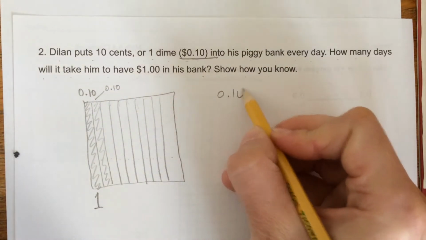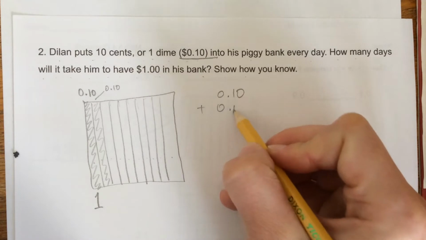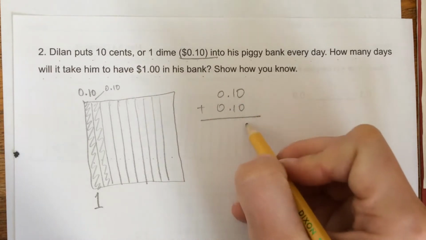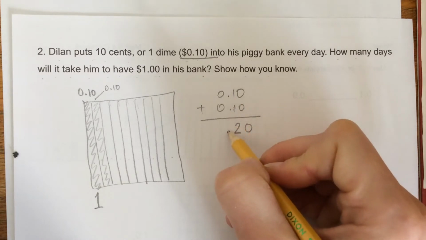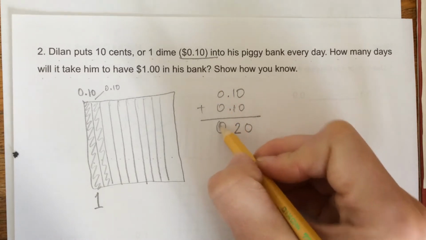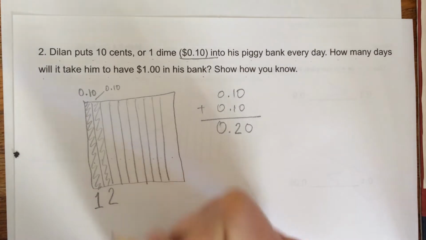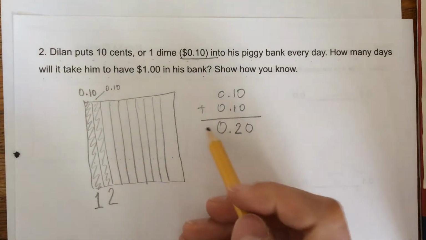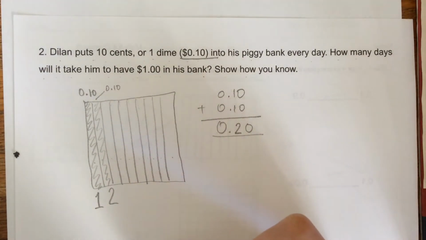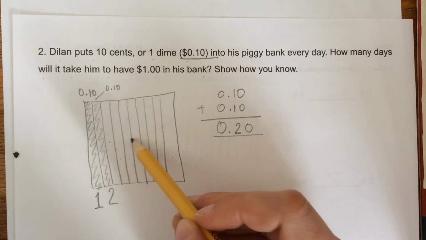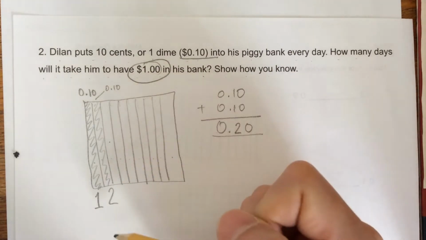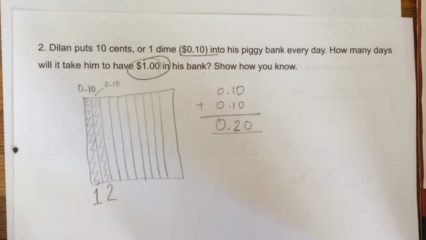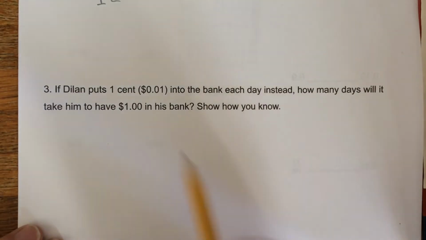But 0.10 plus 0.10: 0 plus 0 is 0, 1 plus 1 is 2, and you always bring down that point, so 0.20. That's 2 times he put money in his bank, and that's only 20 cents. So how many more of these do we need to put in to get to $1? Good luck and get back to me. Now, this one is different.